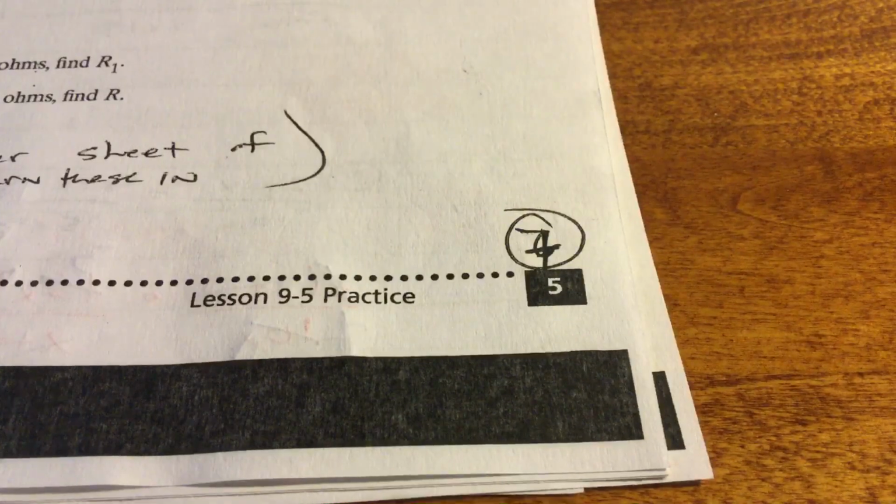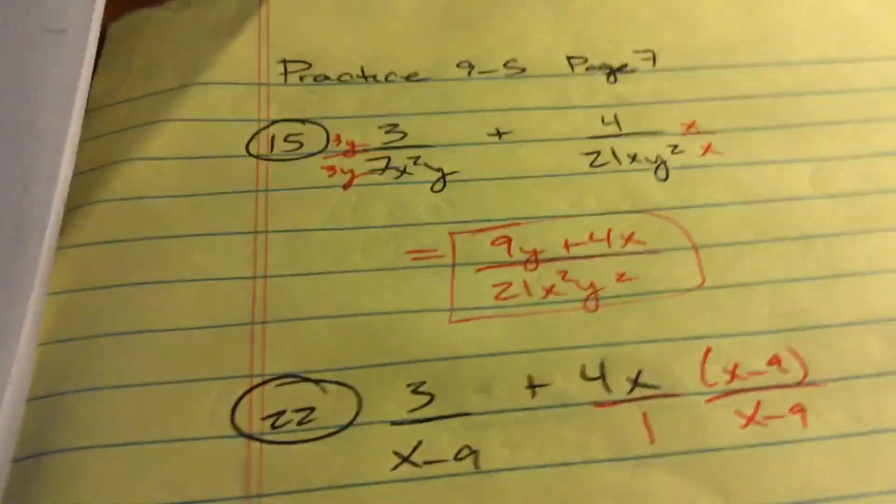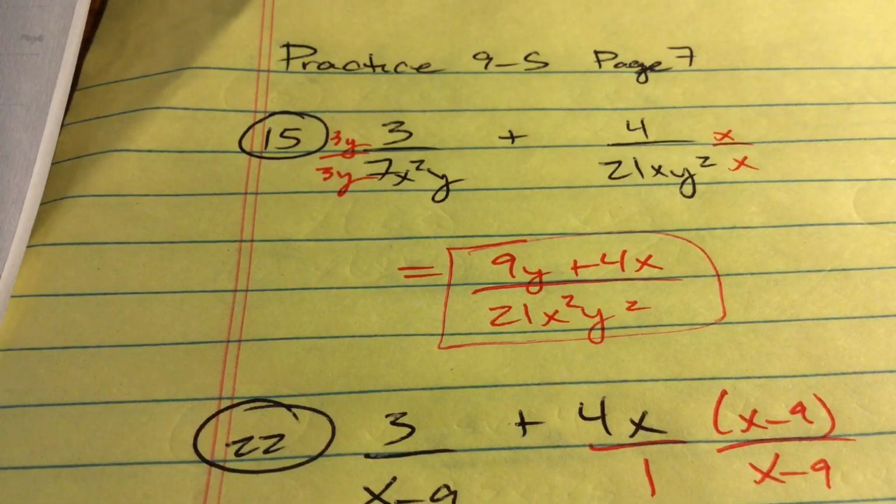Going to look at page 7 here. Again, you're going to need a separate sheet of paper, so I have one right here. I did 15 for you first. To add fractions, you need the same denominator.